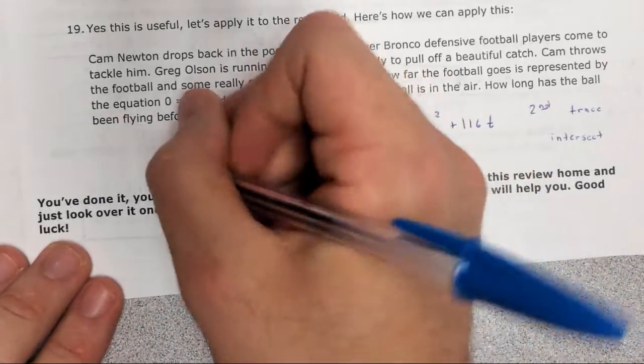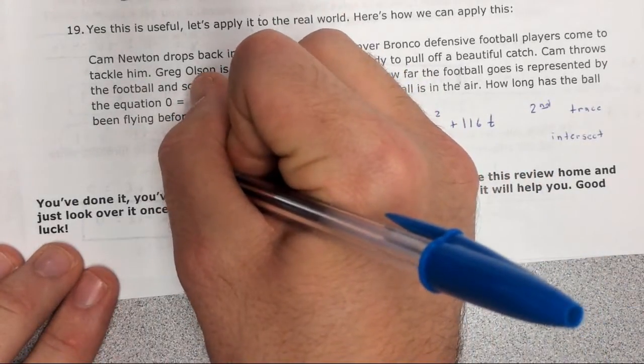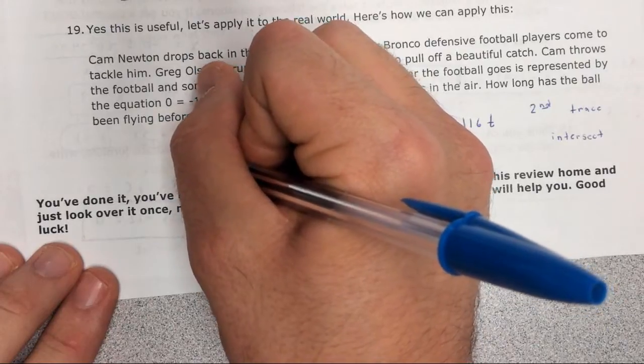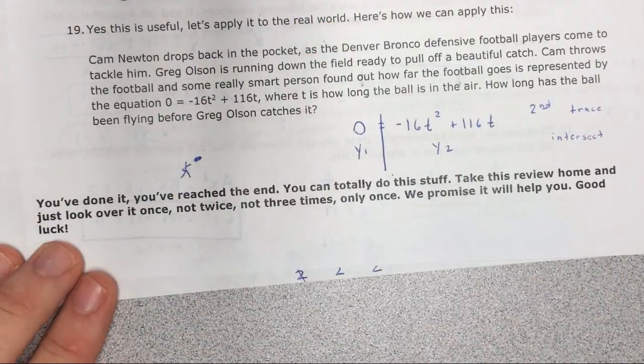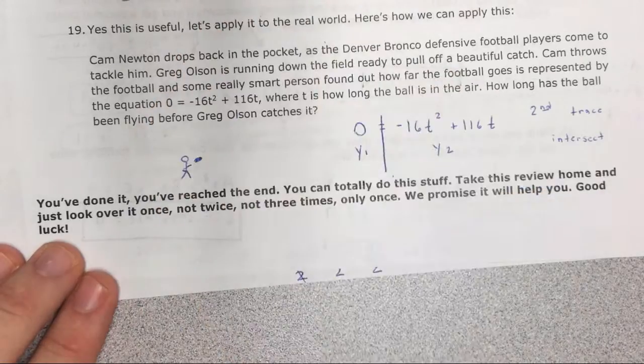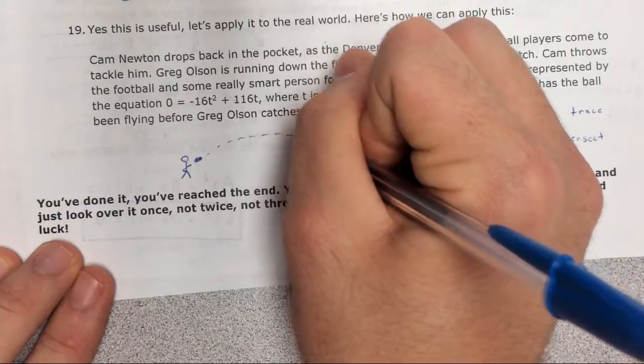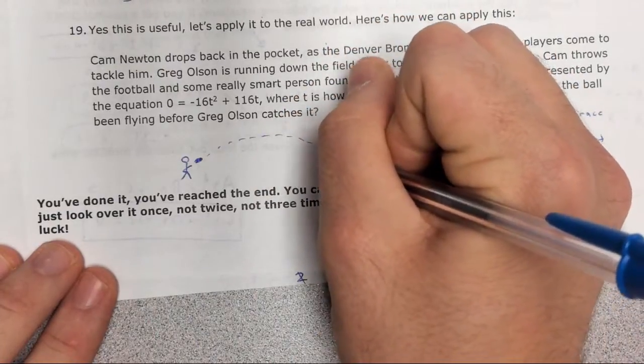Where he throws it, right? This is little old Cam Newton throwing the football. Whee! Even though he was garbage this season. I was black. Well, now he's blue. And so he throws the football, beep, beep, beep, and I want to know when he catches it right here.